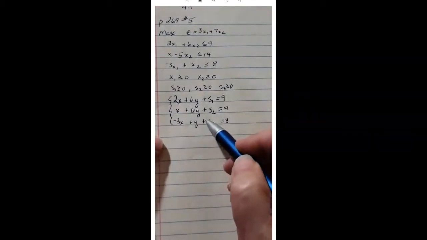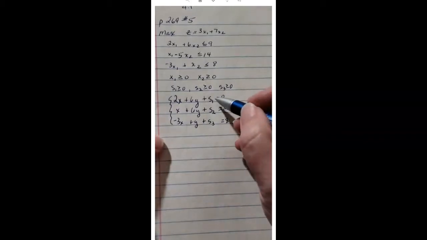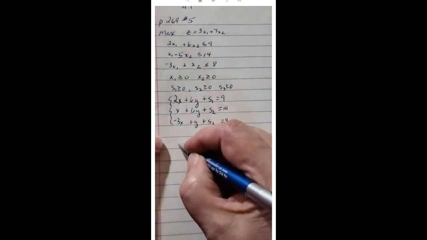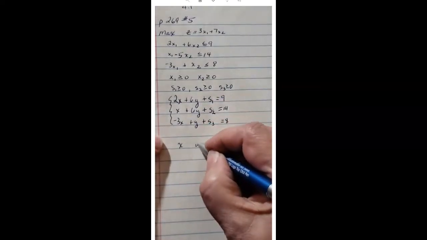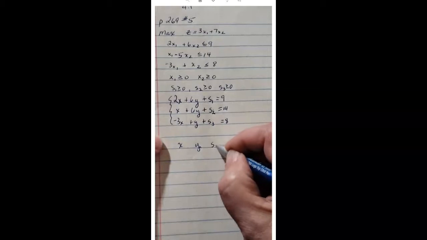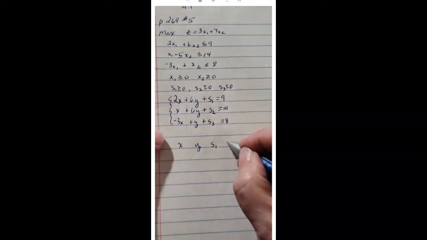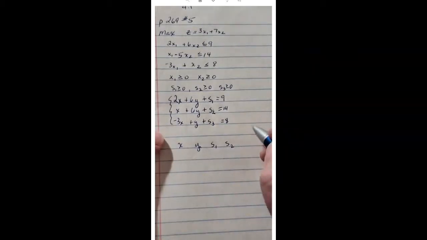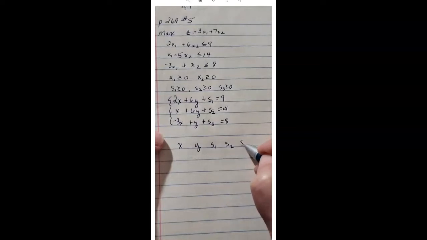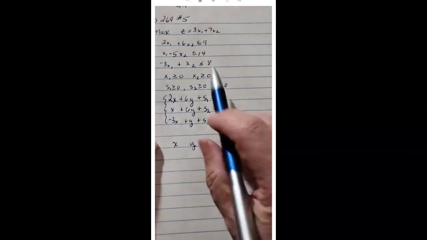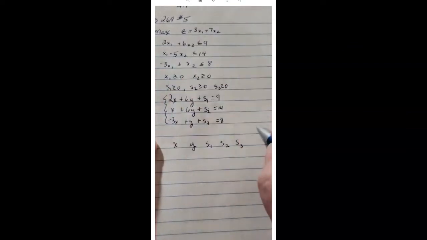So that means that we're going to put it in our matrix form, keeping in mind that I've got 3 different variables here. So I've got an x, I've got a y, I've got an S1, which is a slack for the first equation. I've got an S2, which is a slack for the second equation. I've got an S3, which is the slack for the third equation. And up here, my max, I've got a Z. And then I'm going to turn that into all of my equal to signs.